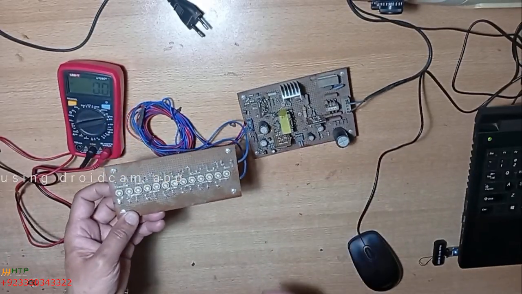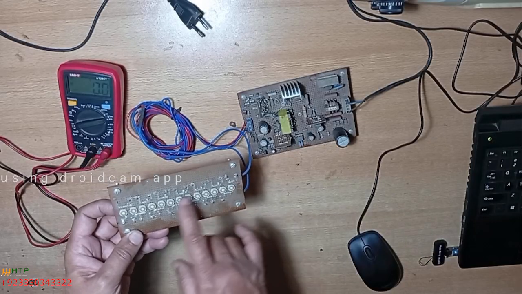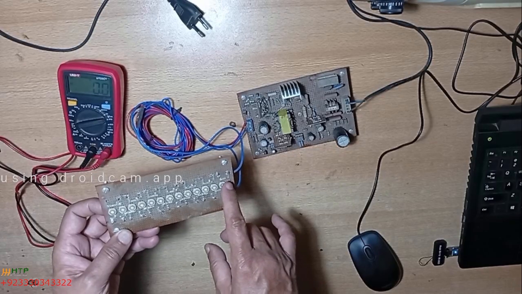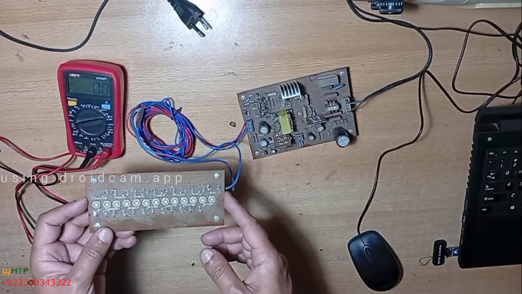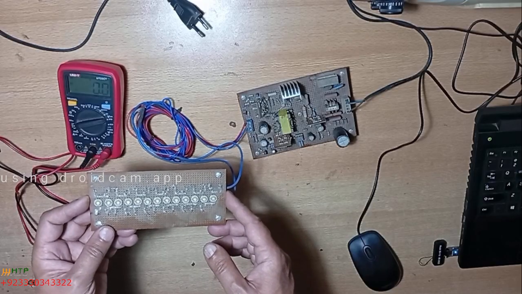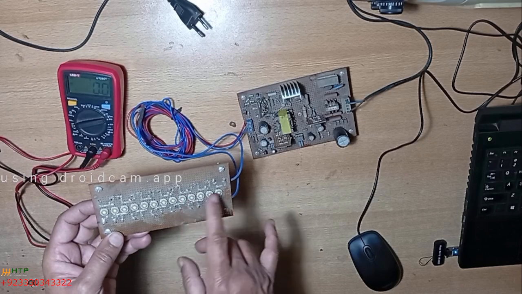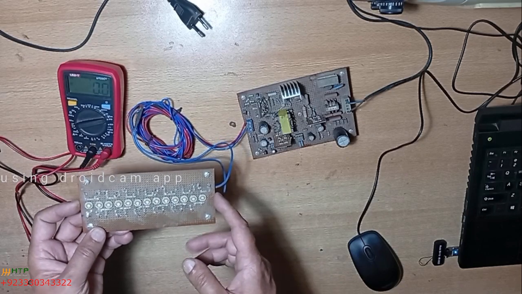As I told you, it monitors the current only and keeps the current constant. If the current drops, then it slightly increases the voltage from 44.2 volt to slightly above. And if the current is increased, then the voltage is slightly dropped.